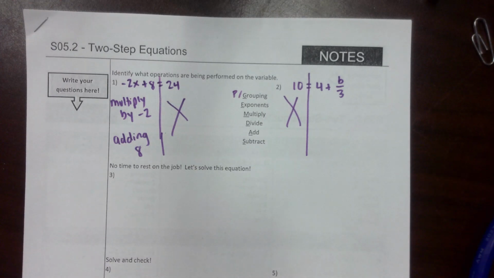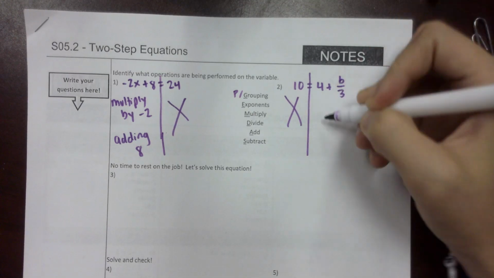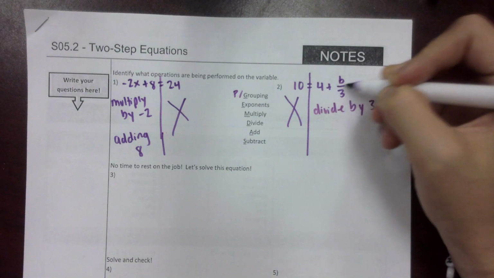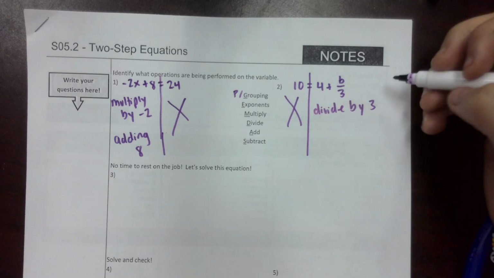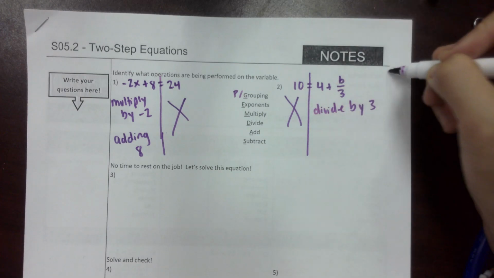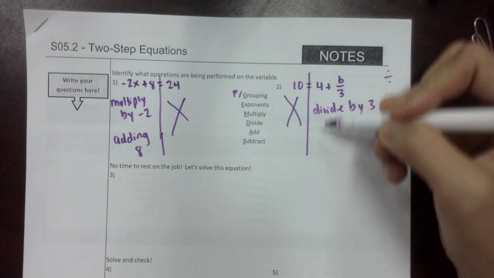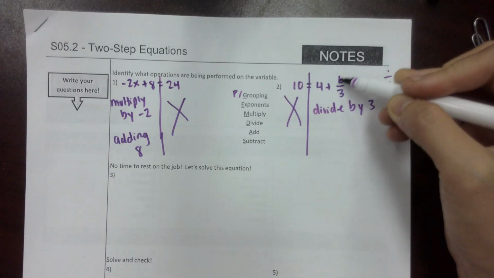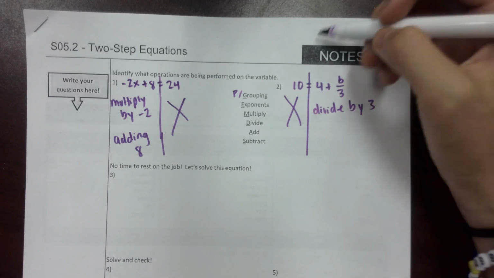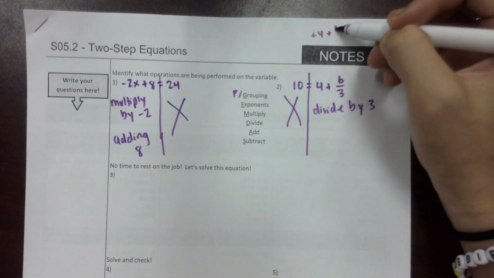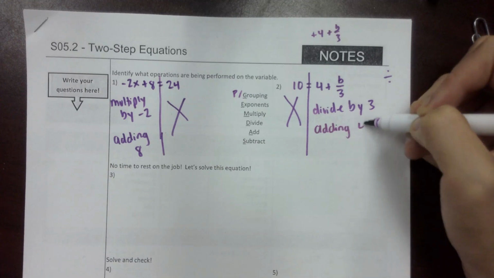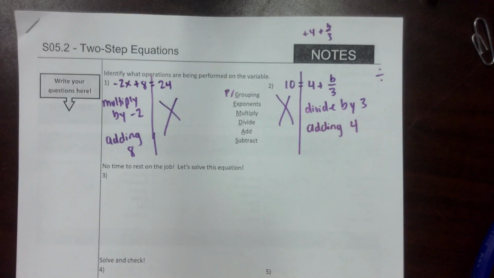All right, so many of you have correctly identified. We have dividing, so we have divide by 3 right here. This fraction sign is the same thing as divide, right? So if I have a fraction, it's pretty much saying division. And then this 4 is positive. So even though it's on the other side, even though it's not b over 3 plus 4, you can think of it as like plus 4 plus b over 3, right? So we're still adding 4. All right, so that was 1 and 2.